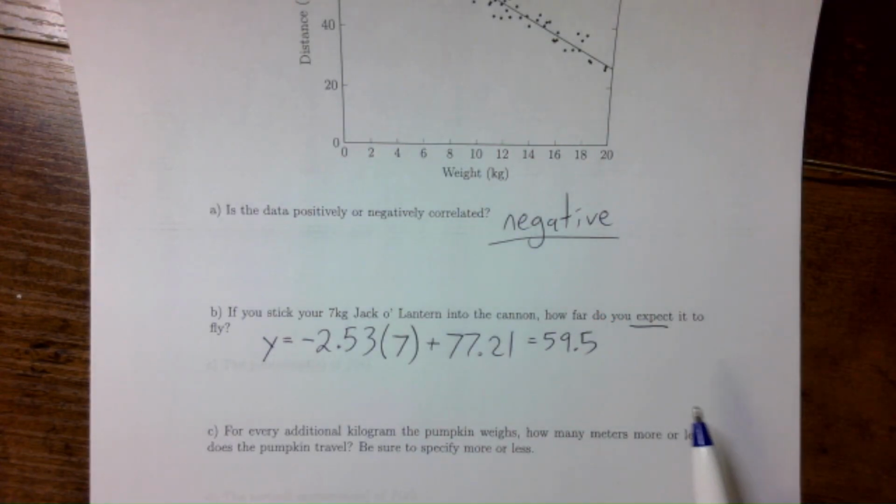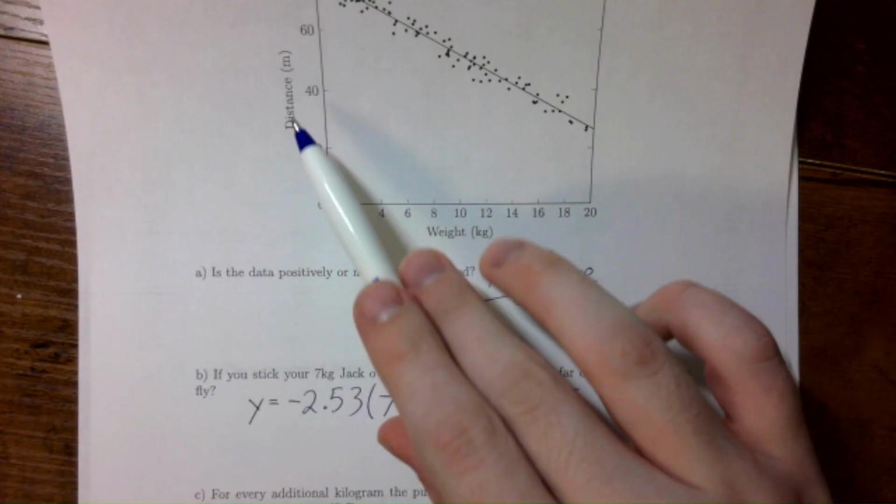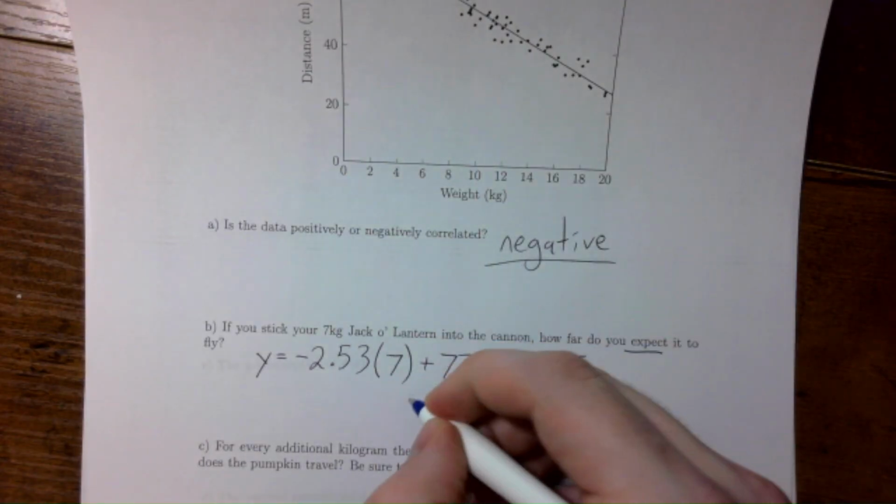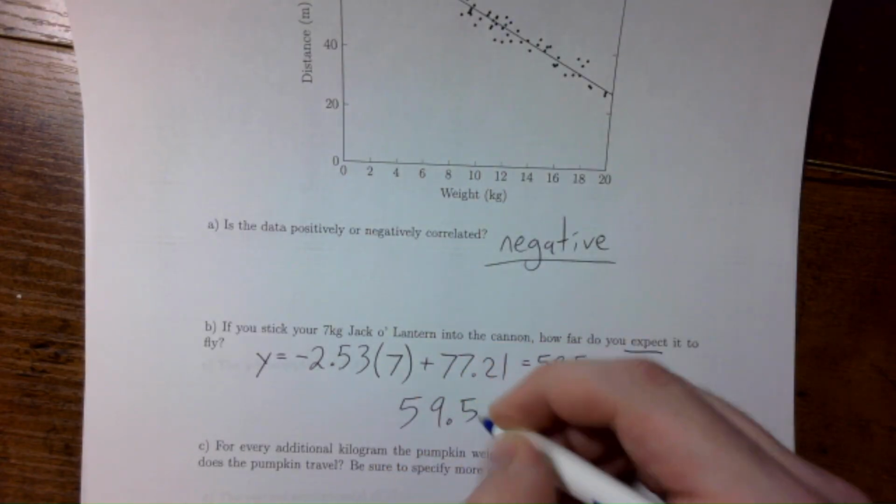So our answer is how far do we expect it to fly? Don't forget your units. Our units are in meters. So we would expect it to fly 59.5 meters.